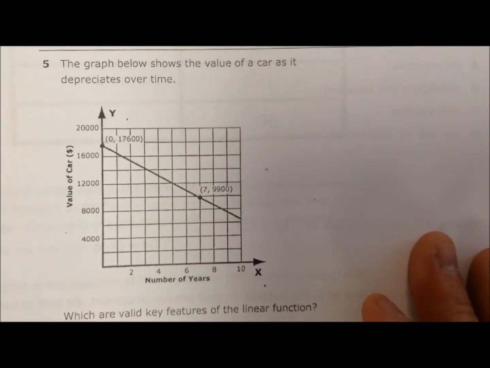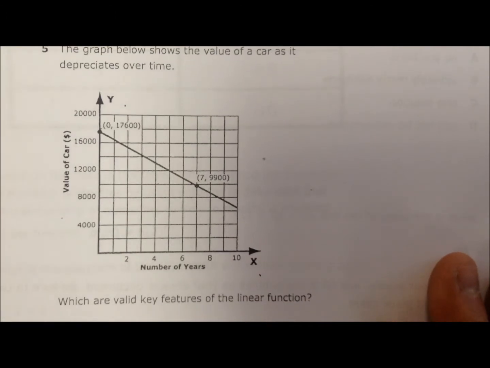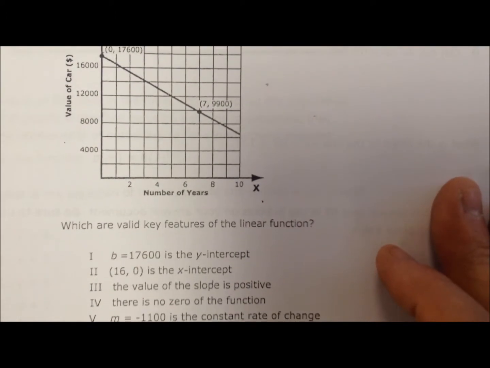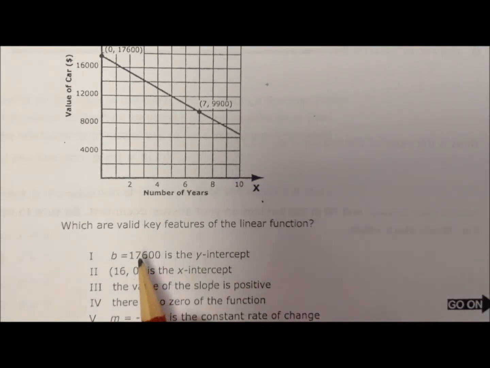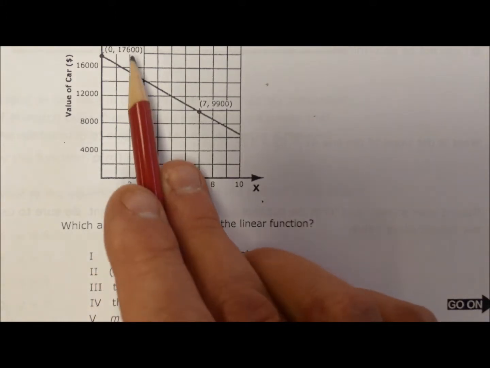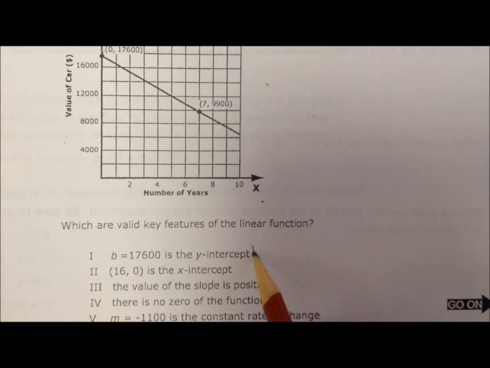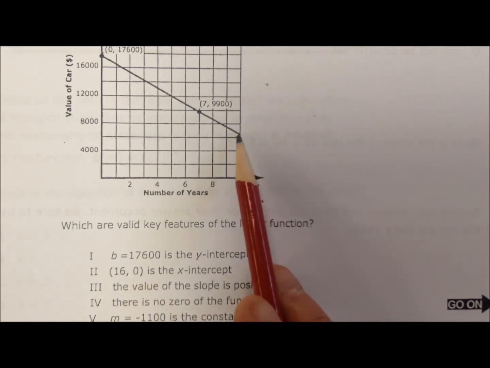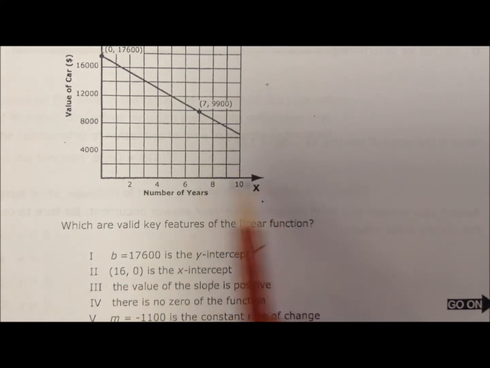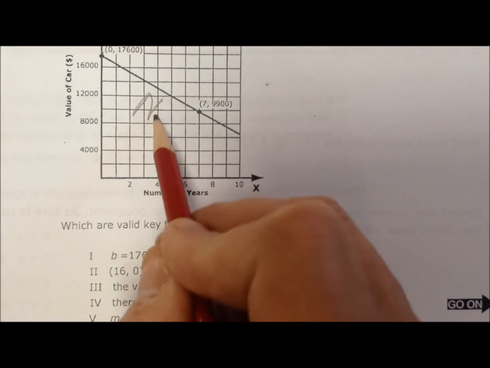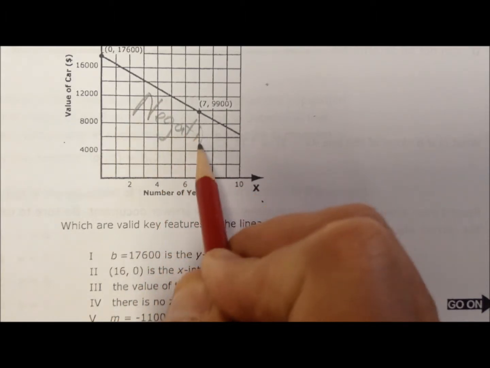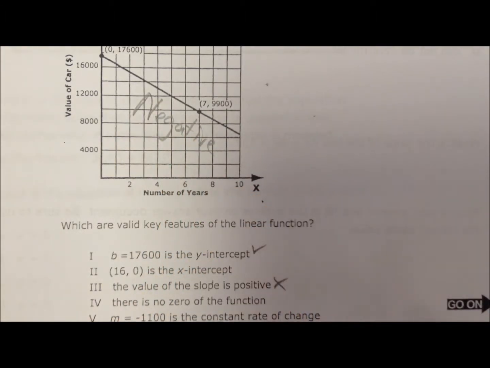Problem number 5, what are the key valid features? Let's just go through and check them out. It says that 17,600 is your y-intercept. That is correct. 16,0 is the x-intercept. I don't quite know, so I'm going to hold off on number 2. The value of the slope is positive. No, this one is negative. So I know that that doesn't work.